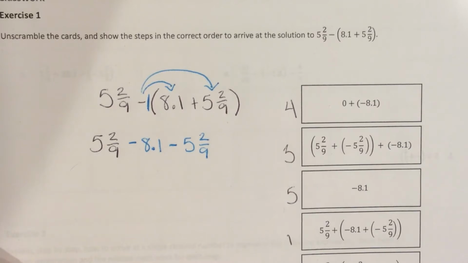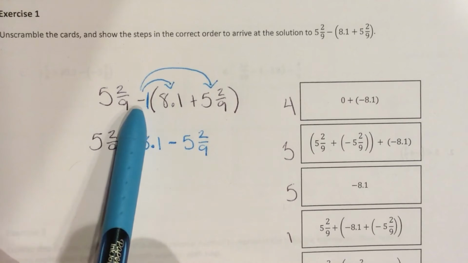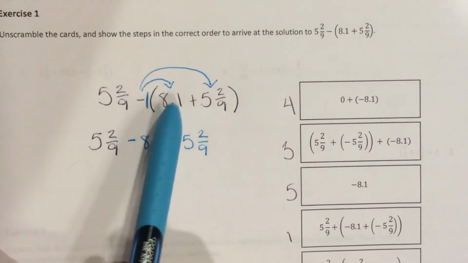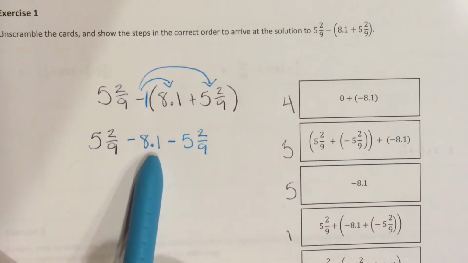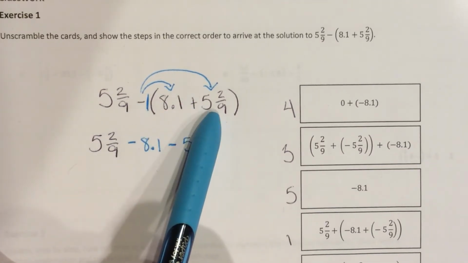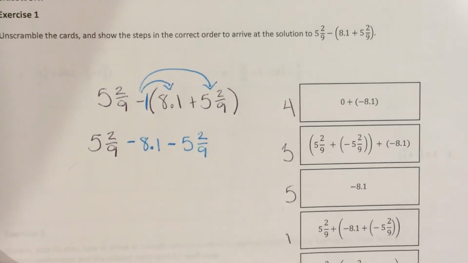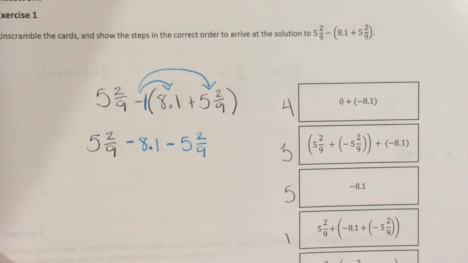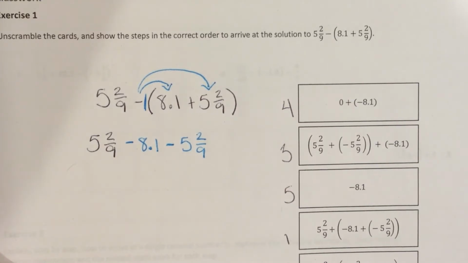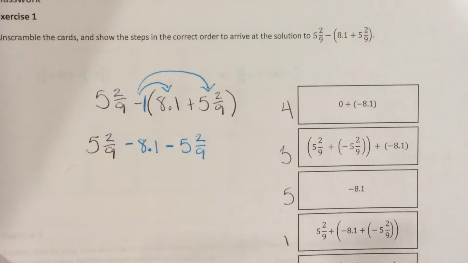What I'm doing in my mind is saying to myself, what is the opposite, because that's what this minus represents. What is the opposite of 8.1? Well, it's -8.1. What is the opposite of 5 2/9? It's -5 2/9. And so my next step is to use the commutative property. But eventually you're going to be able to not have to write this step down. This is a step that should be done in your head.